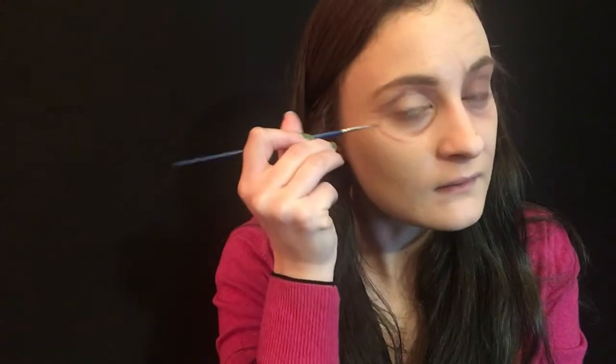And then a lot of times with eye bags, I like to give people a lot of eye bags. So I like to do it where I'll have one that comes up here, and then I'll have another one that comes on that side, just to help it get a little bit more dramatic.